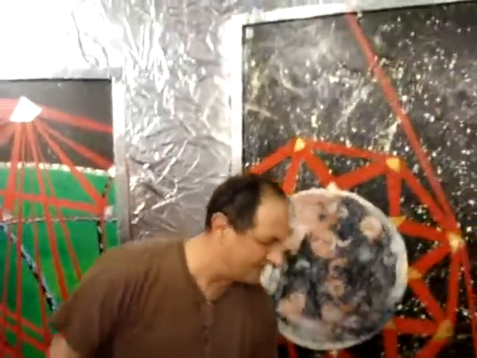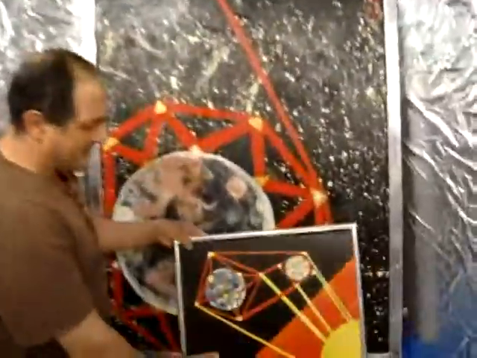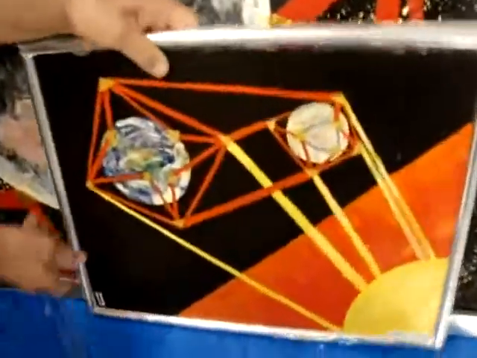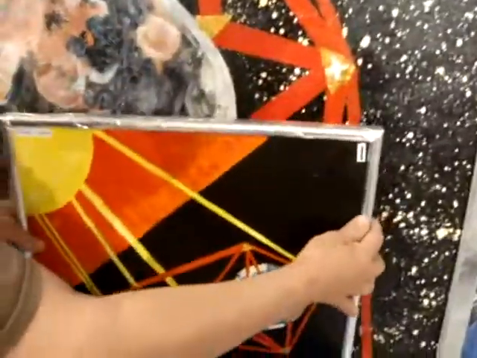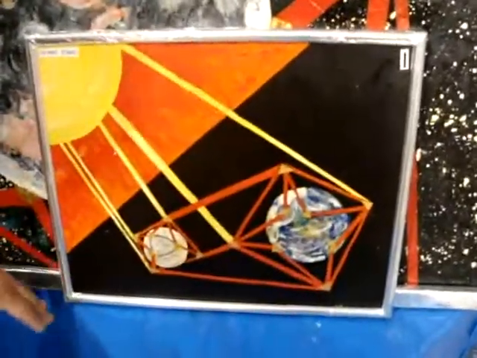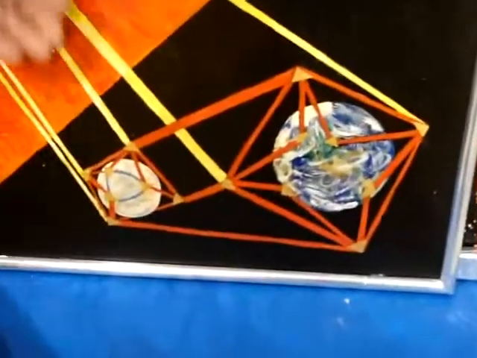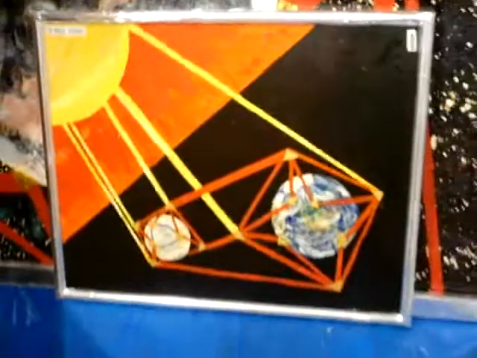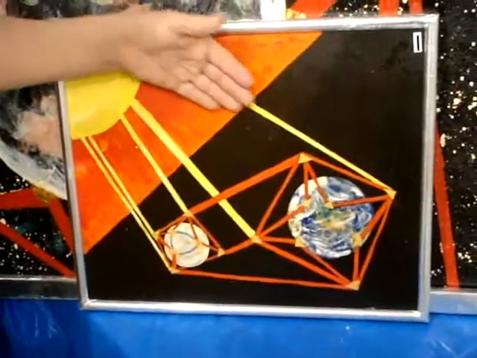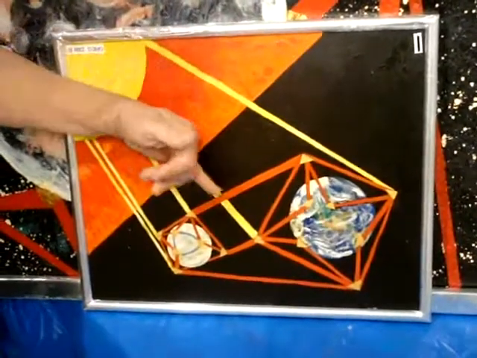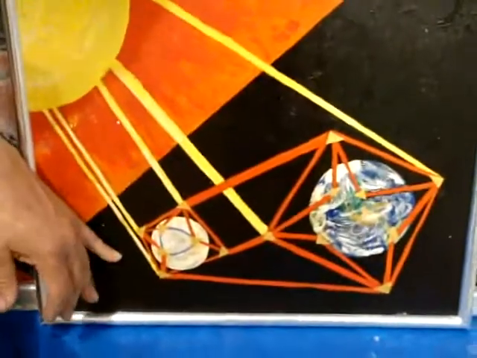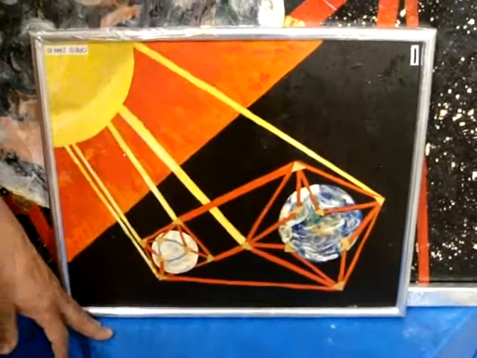It's not just one pyramid. I'd like to show you a very similar painting, except I'm going to turn it around. These are two planets that we know very well. This is the Earth, and this is the Moon. This is showing what the other painting didn't show: the sun rays hitting some of the pyramids, but they'll be hitting all of the pyramids.